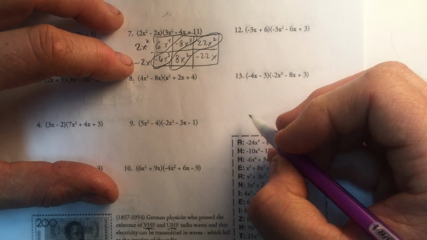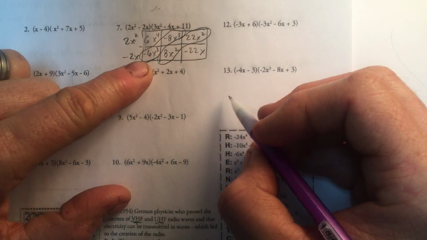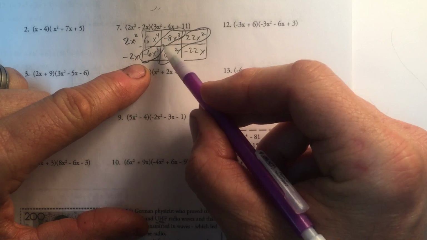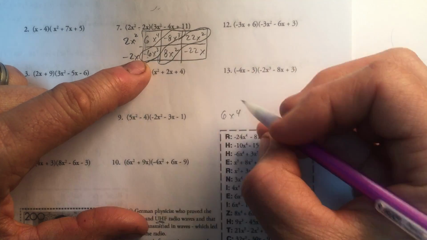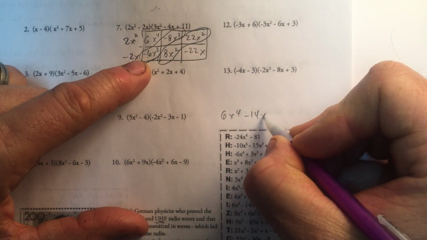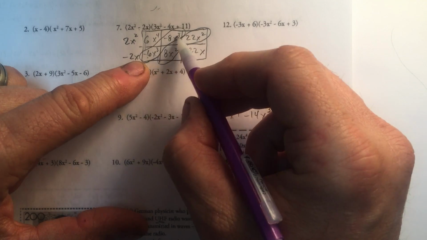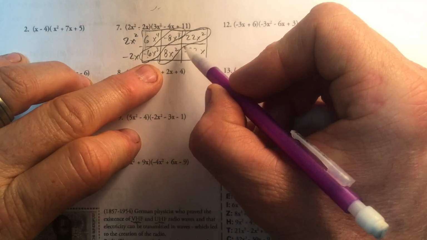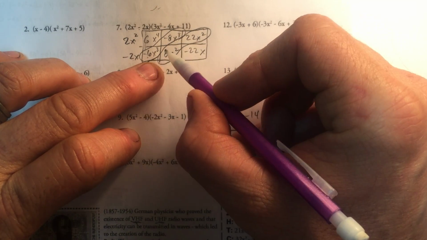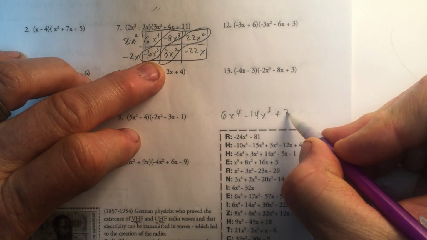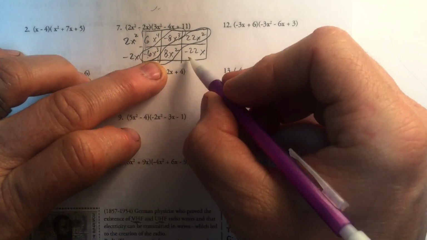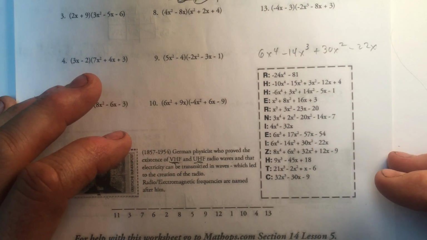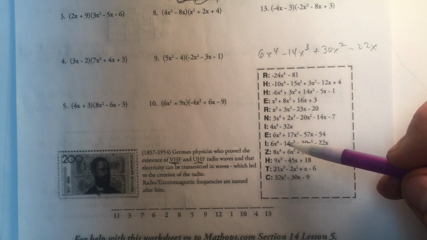Okay. So I'm gonna write my answer. I'll just write it down here. Okay. So I've got 6x to the 4th. And these two go together. So negative 6 plus negative 8 is negative 14x to the 3rd. Now I don't change my exponent when I'm adding. Only when I multiply. I add these two, so it's going to be 8 plus 22. That's going to be plus 30x squared. And then I got minus 22x. So there's my answer.